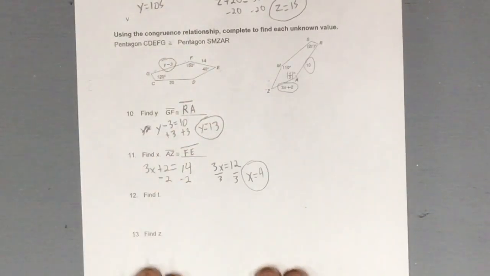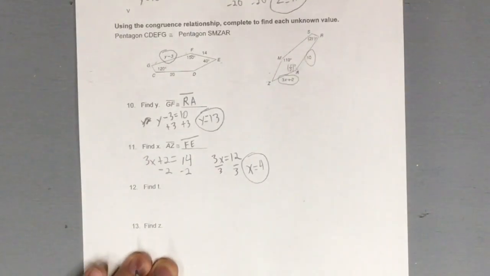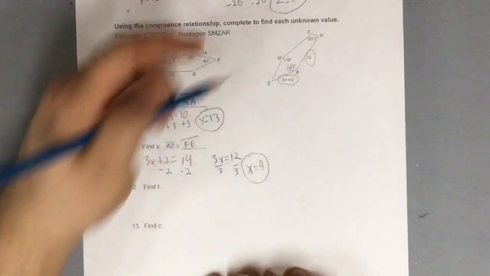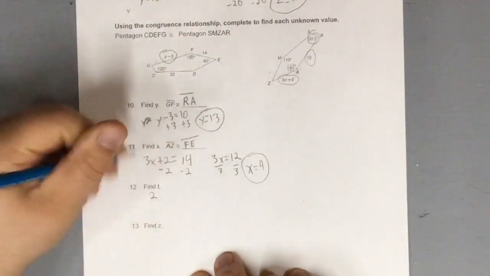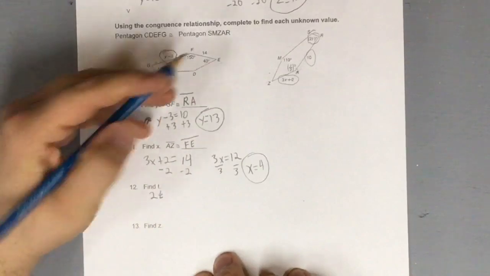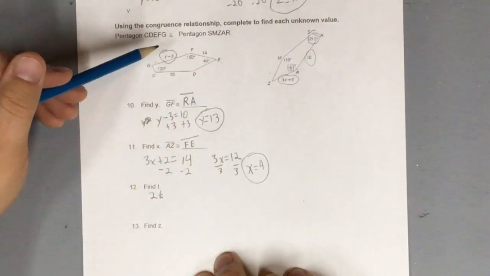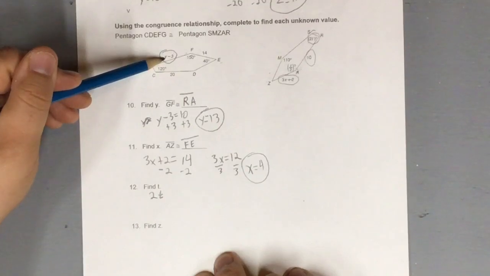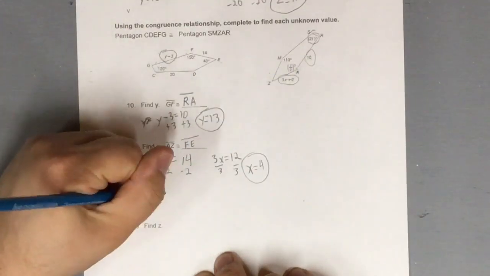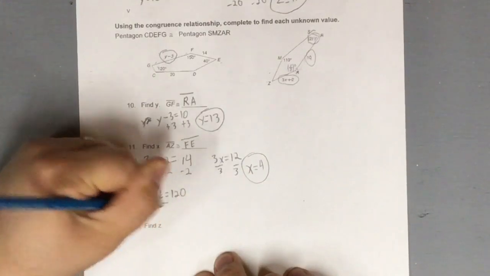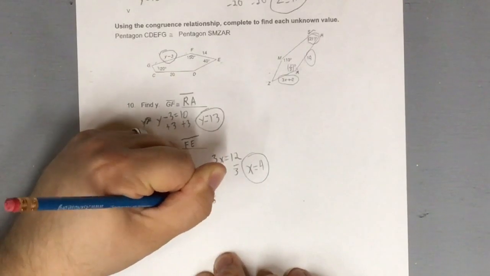Next one says find T. T is over here in this angle where it says 2T. That's the angle where we started with our 10. So if I go back to this angle where we started with our 10, with 10, we compared these two. In the corner, that's 120. So I set that equal to 120. Divide by 2. T is going to equal 60.